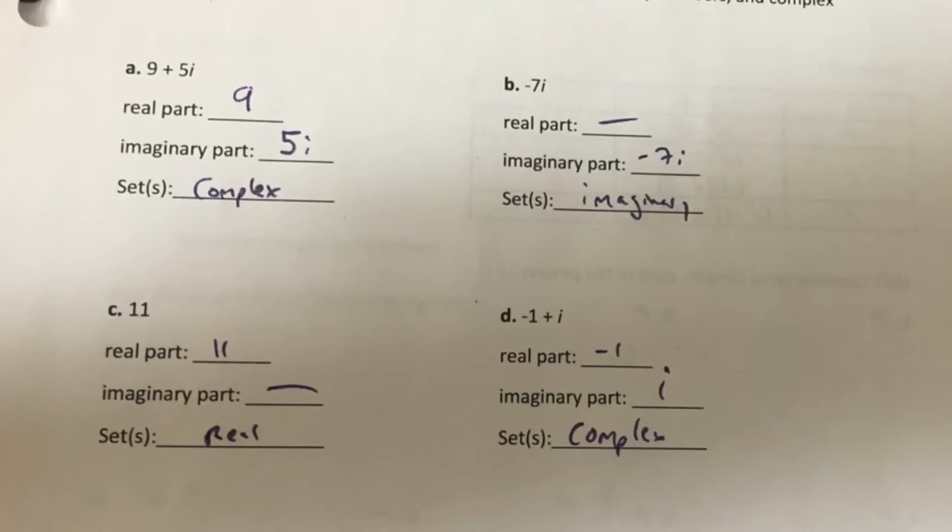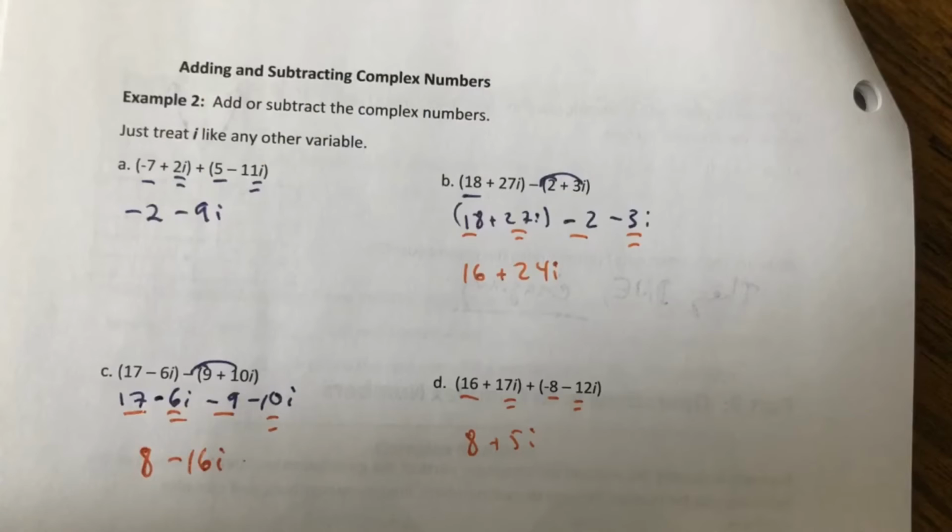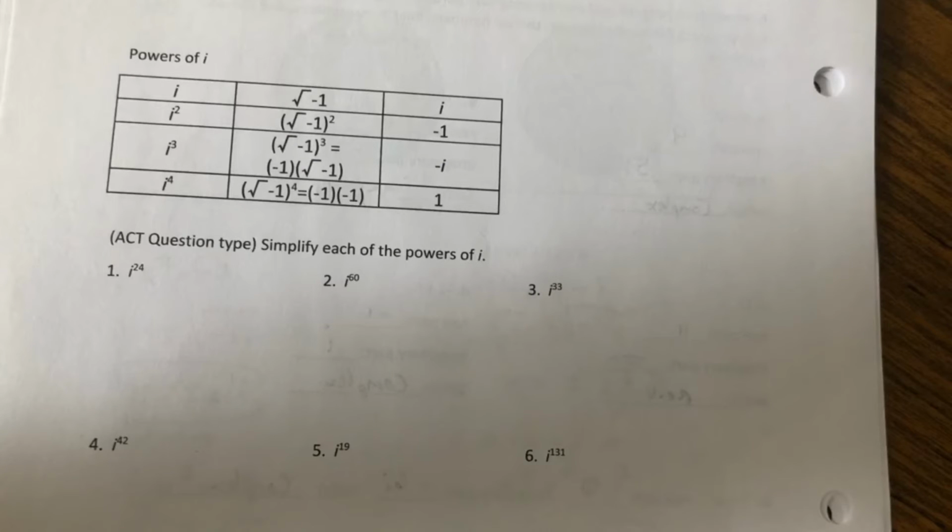Imaginary, so anything with the i in it, when you put them both together, you get complex numbers because it has both parts. And that's written as a plus bi, which you can see in that format, especially in letter A. Adding or subtracting, it's just combining like terms, just like you would with x's. Powers of i, when you have different powers of i, they reduce to different things.